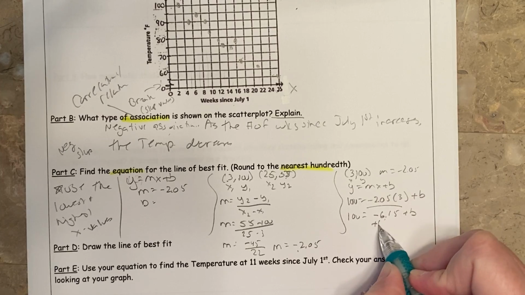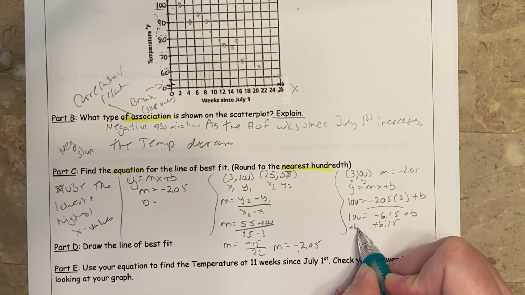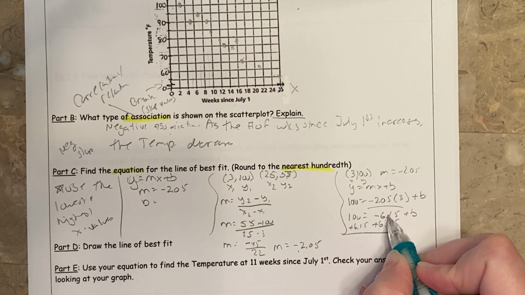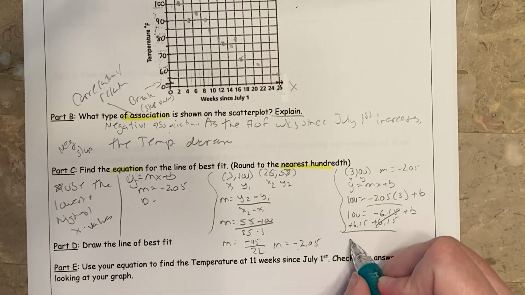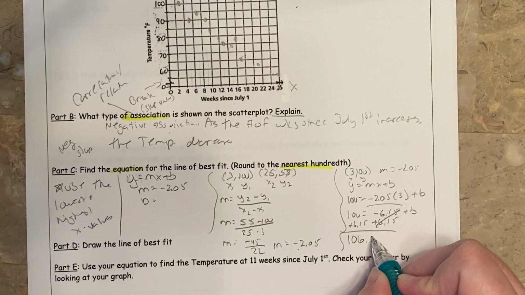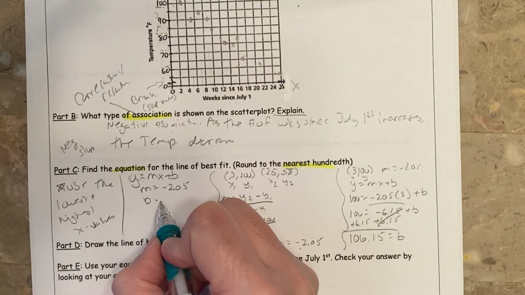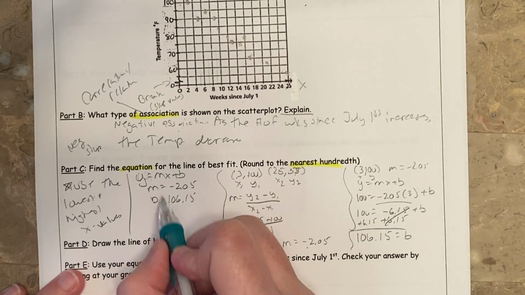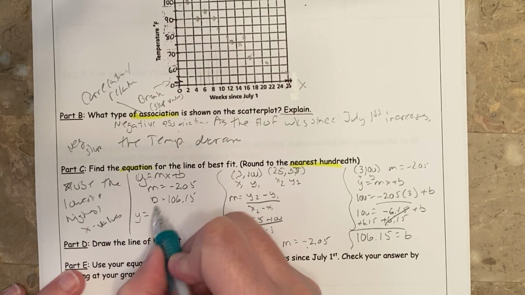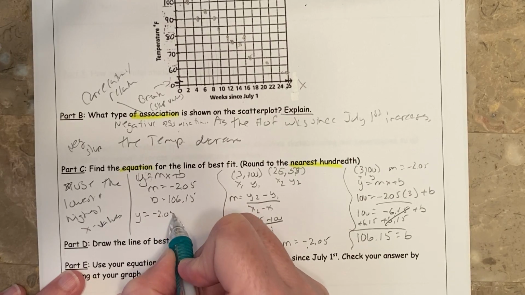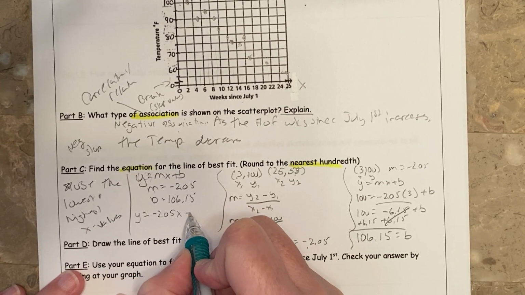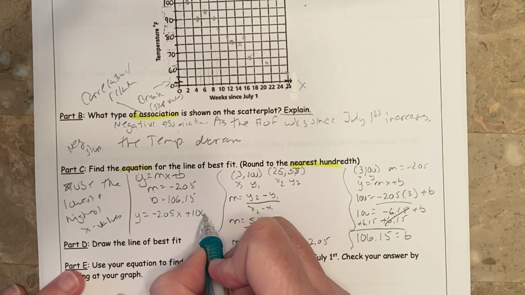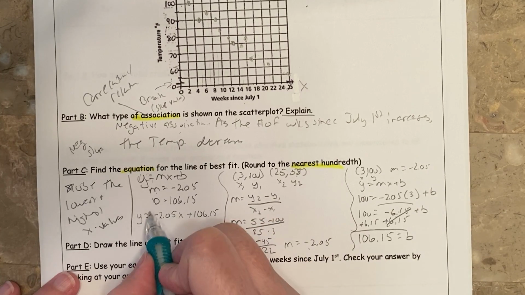Now we do want to add. Most of the time we do subtract, but we have to add this time. Remember, opposite operations, you do the inverses to cancel each other out, and that's going to give me 106.15. So if we put it all together into y equals mx plus b, you put your m, negative 2.05, in with an x, and then you have your b, 106.15, and that is your equation.